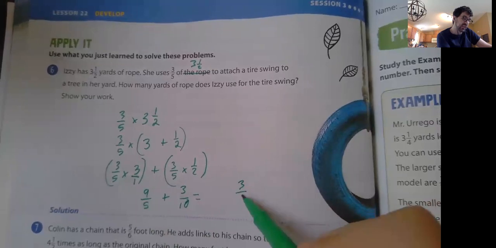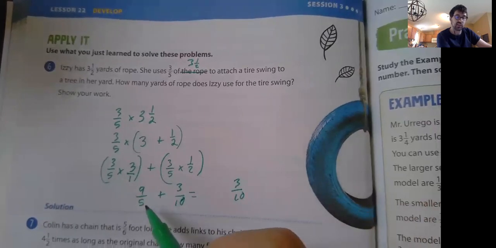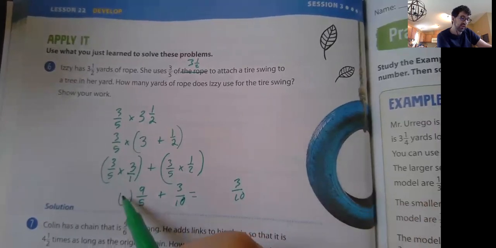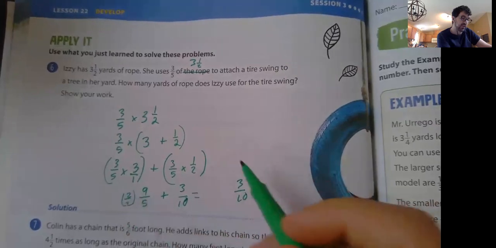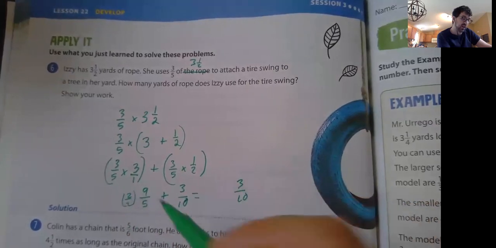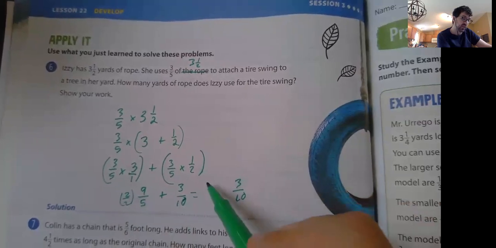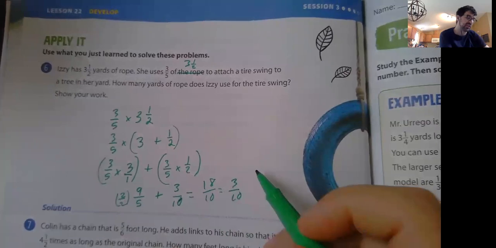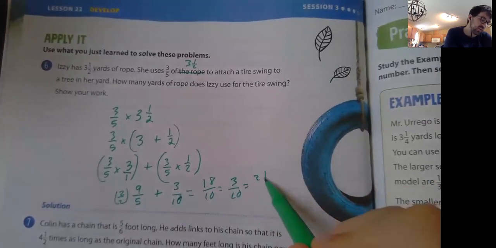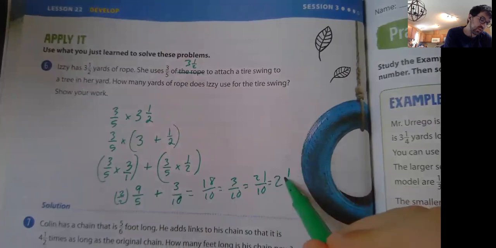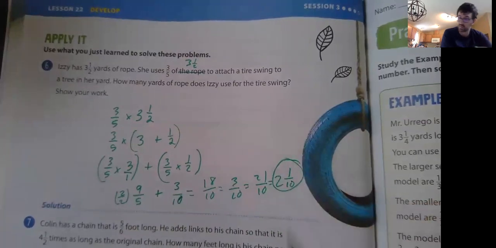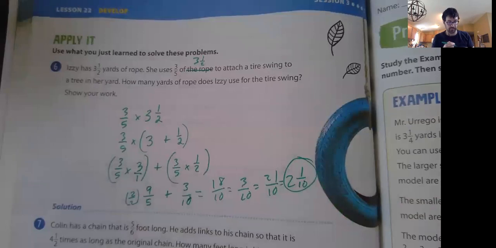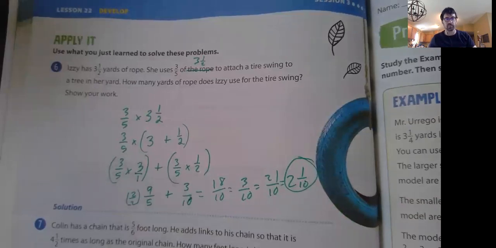We're going to leave this as tenths because this is fifths. We can change that to tenths. So I'm going to multiply this by 2. 2 halves, which is the same as 1. So we get 18 tenths. Okay, when we put this together, we get 21 tenths, which is equal to 2 and 1/10, right? Okay. So that is the answer for that problem.